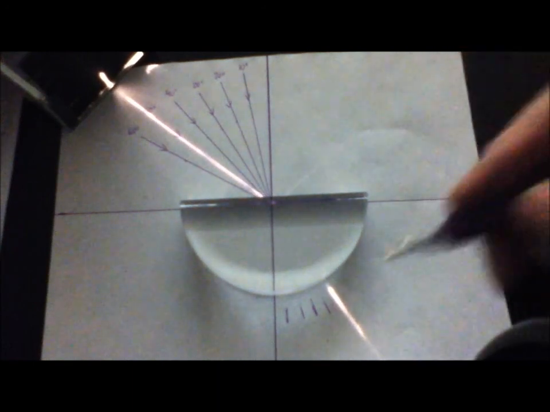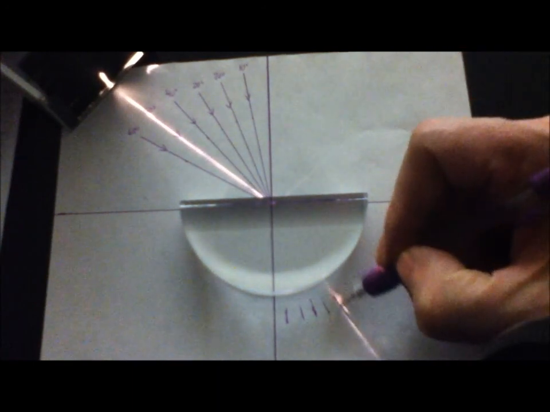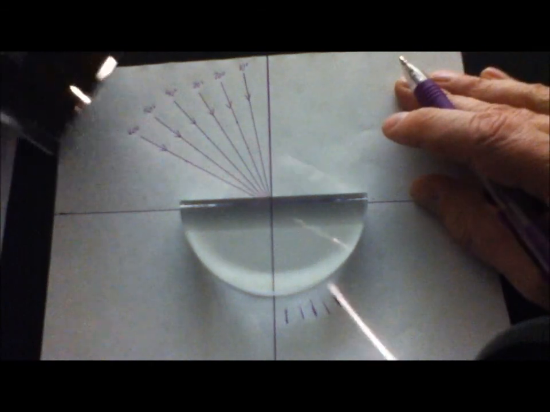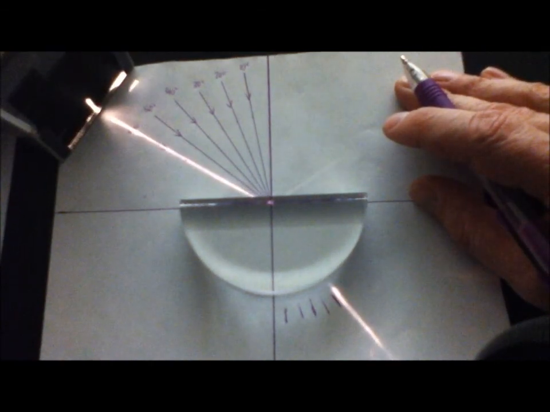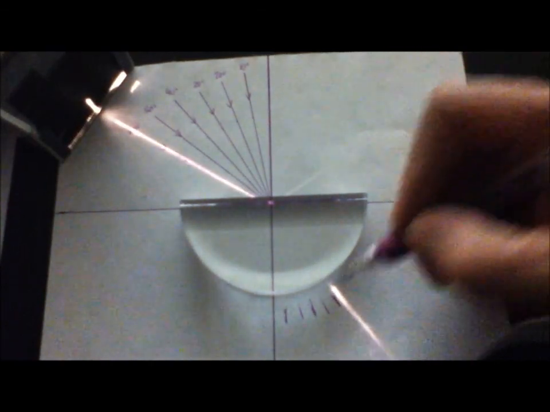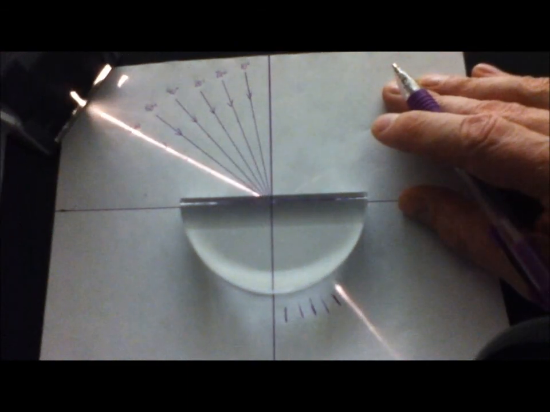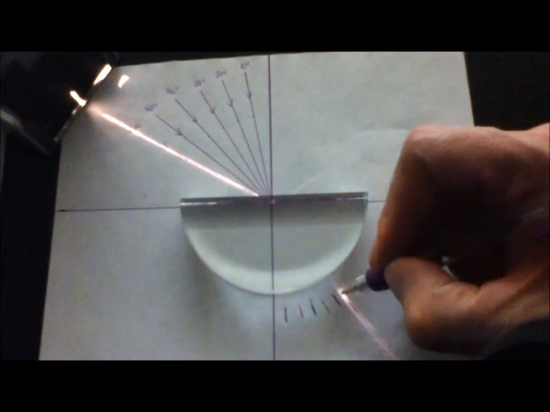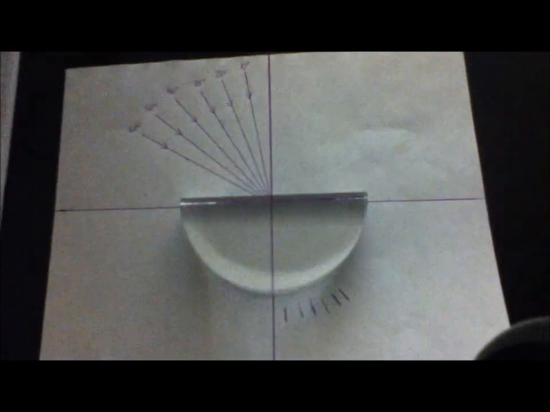try to get it as perfect as we can. There's the refracted ray, and now we're going to do the 60-degree incident ray and draw our refracted ray as follows.